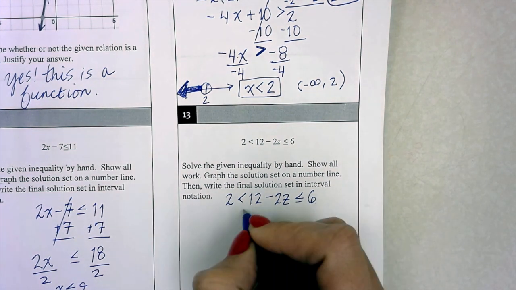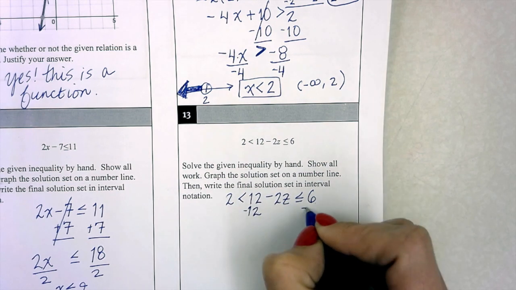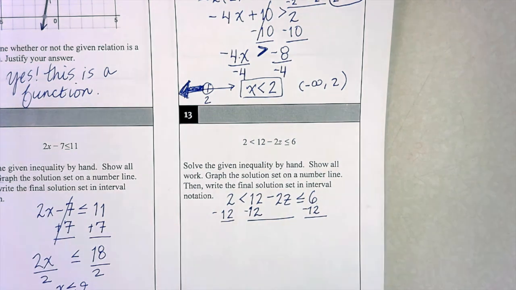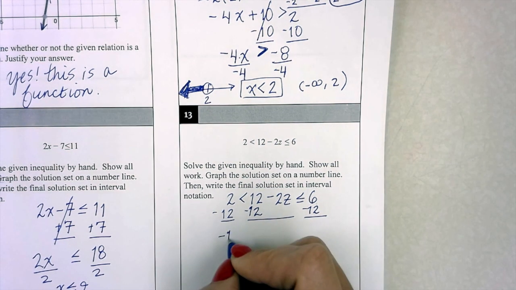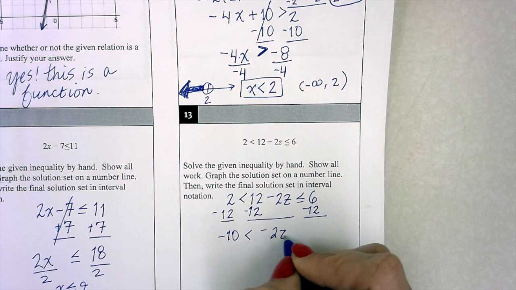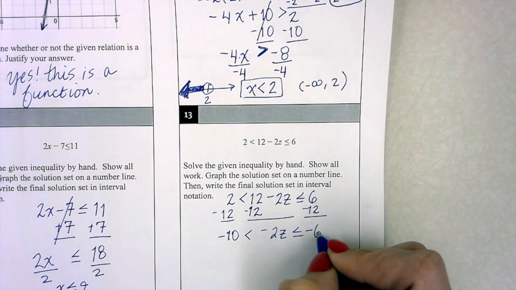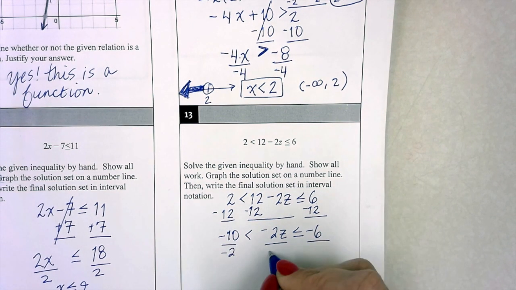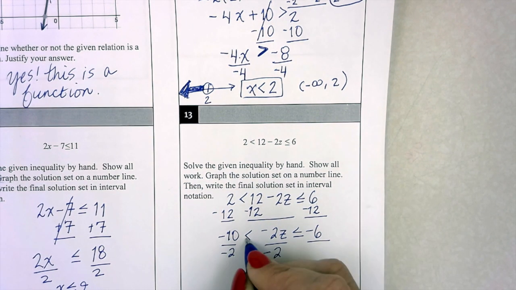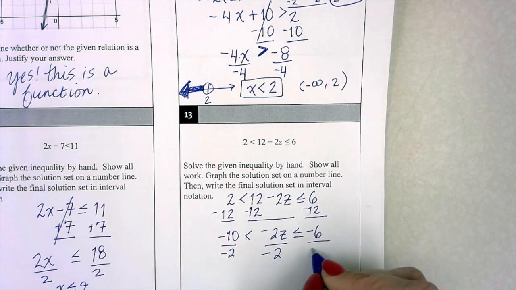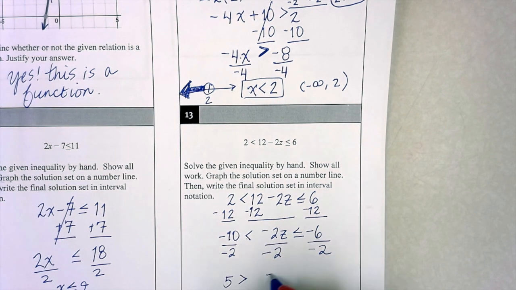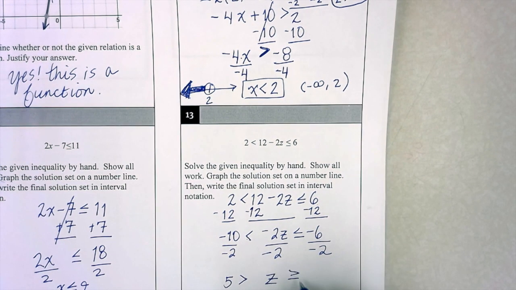I'm going to subtract 12. I'm trying to get z alone, but I must subtract 12 from all 3 places. Okay, this is an Algebra 1 problem here. I have negative 10 is less than negative 2z, which is less than or equal to negative 6. Here's a division by a negative again. All of the inequality signs are going to reverse, but it's not that this one goes there and this one goes there. They turn around where they are, okay? Then negative 2 down there. Division, I get 5. Flip it, greater than z, greater than or equal to 3.